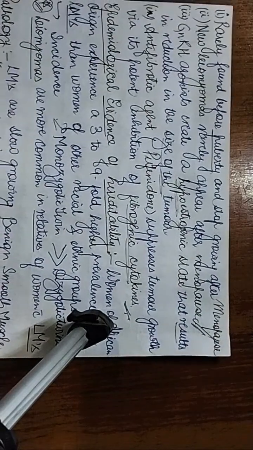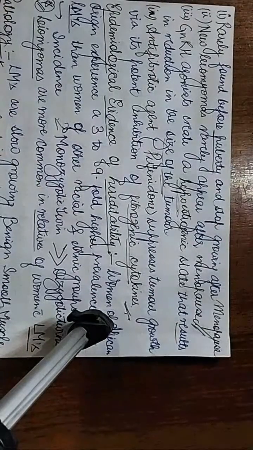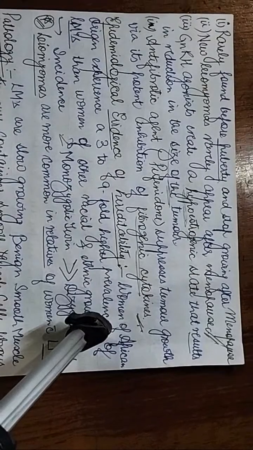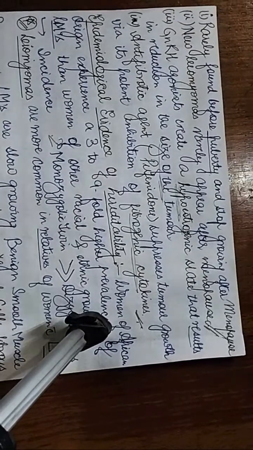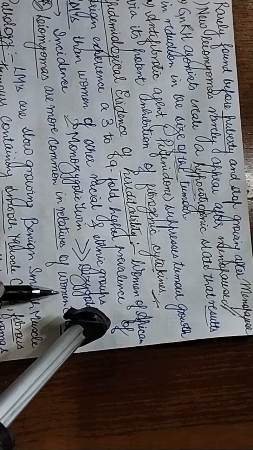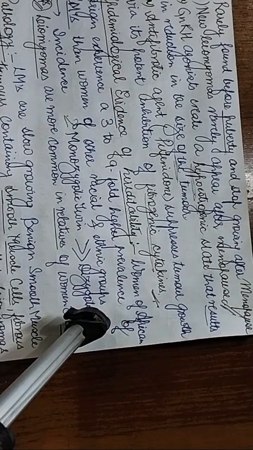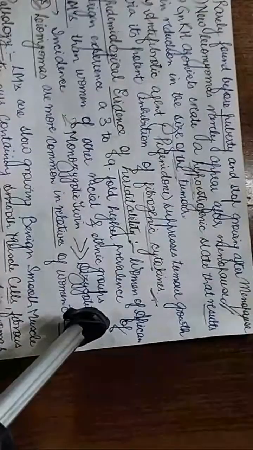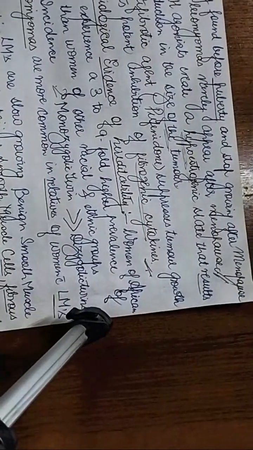Now moving on to the next very important fact: leiomyomas are more common in relatives of women with leiomyomas. It has been seen that leiomyoma is very common if it occurs in a particular family.